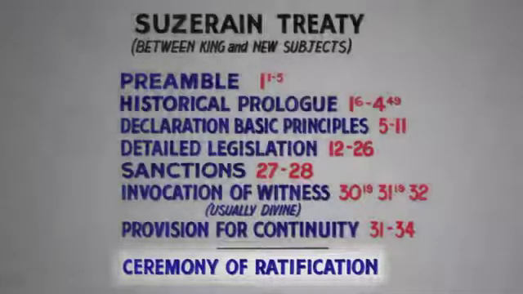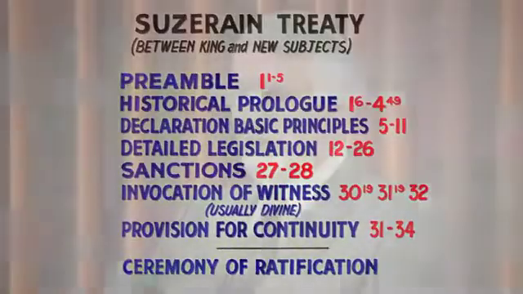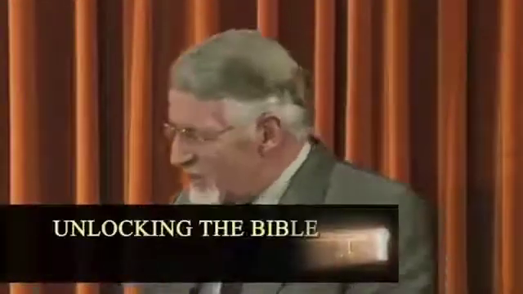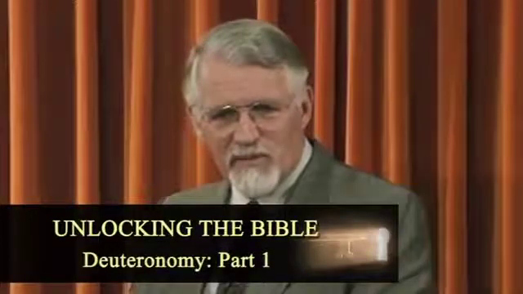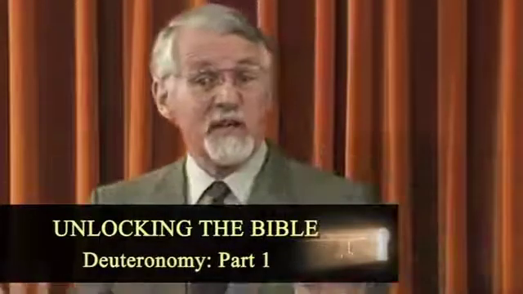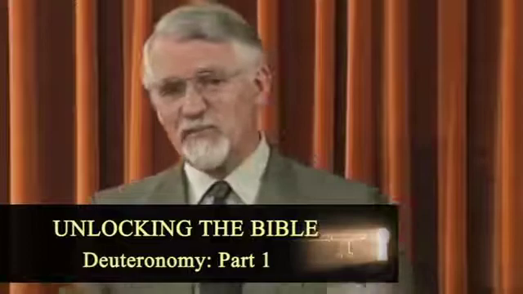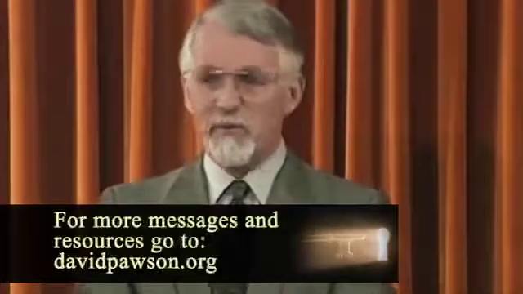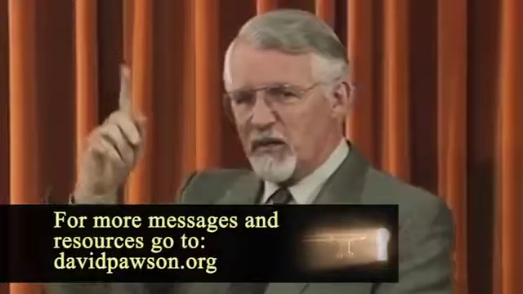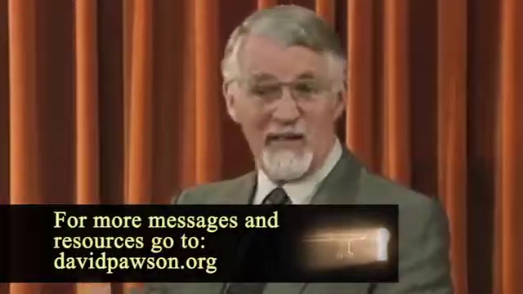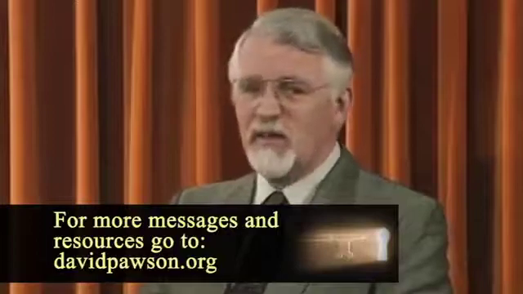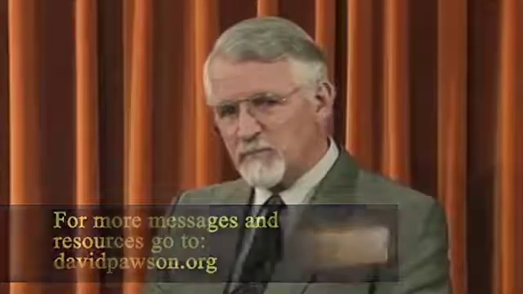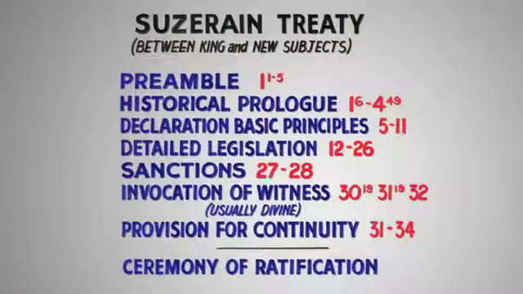Now, isn't that fascinating? That all these treaties they've dug up are exactly the same shape as Deuteronomy. So that Moses, with his university training in Egyptian history, was presenting the covenant in a form that would be easily recognized by these people. They would know God is now our king. This is how we're to behave. And if we behave ourselves according to his laws, everything will be fine. Which raises the interesting question, what would God do if they didn't behave themselves?